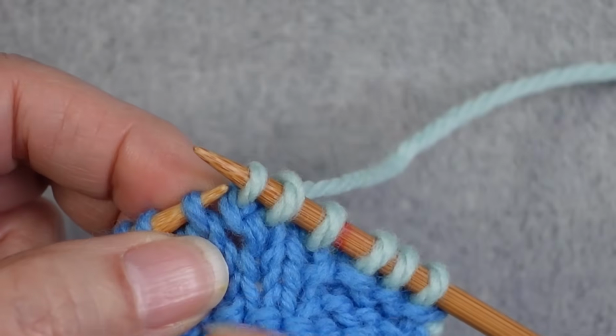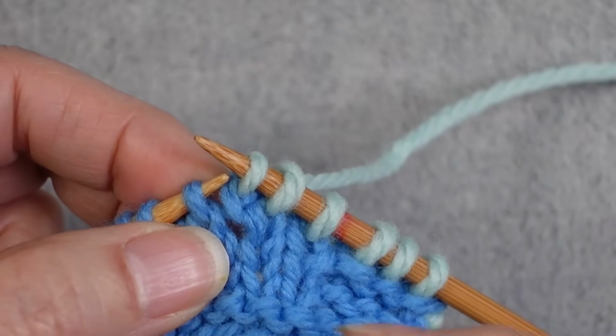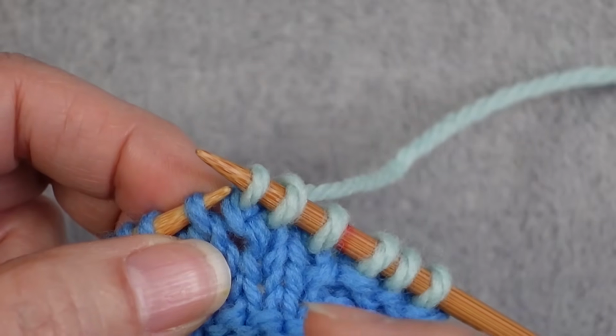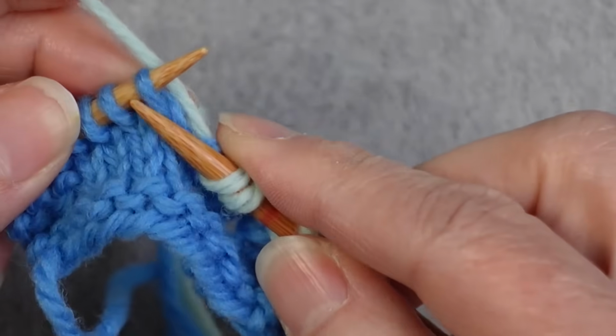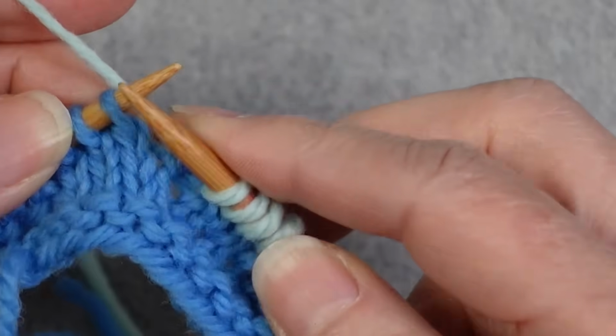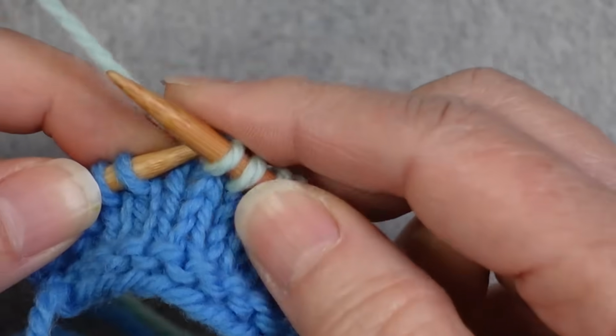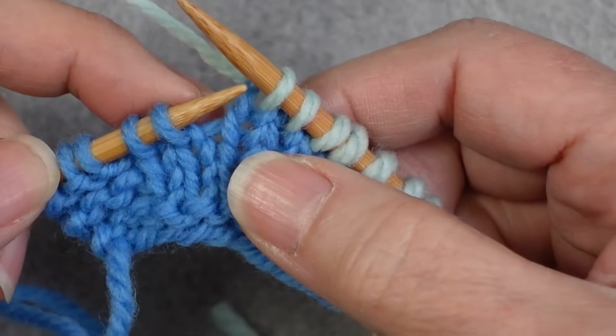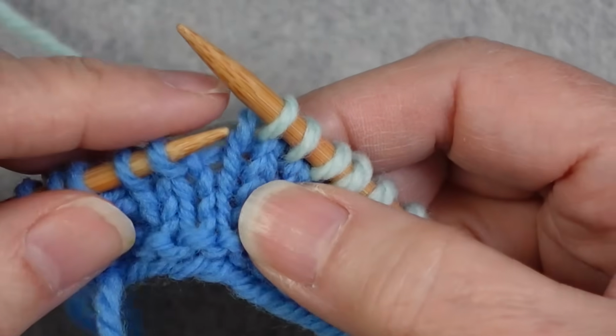So everything we did along the way there ensured that it was going to be left. We lifted it up onto the needle and it was angled to the left. We worked through the trailing leg and our working needle was pointed to the left. When the stitch came off the needle, it was pointed to the left. So now we want a right leaning make one increase.